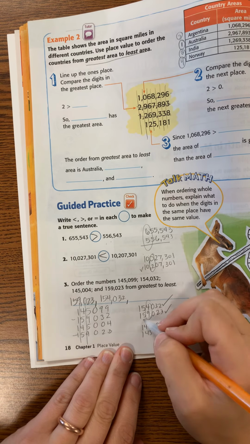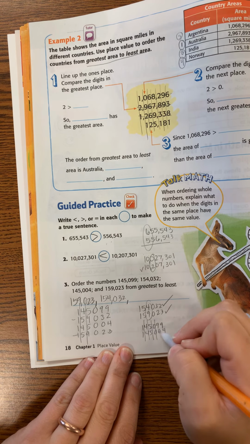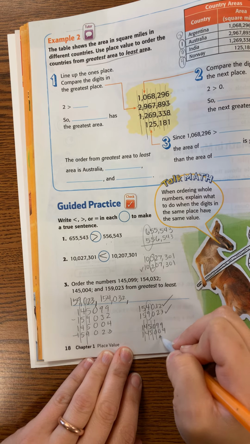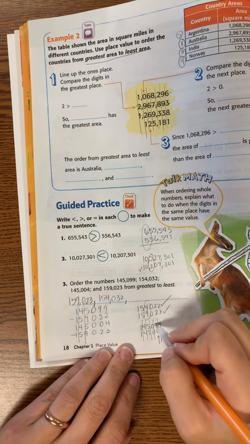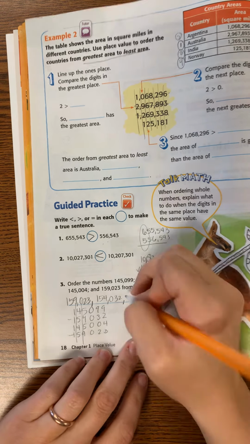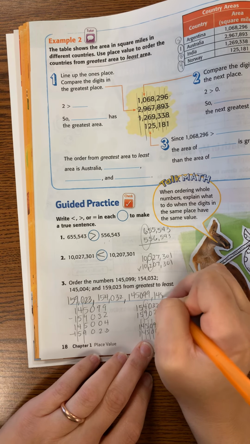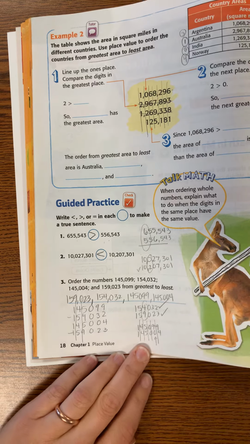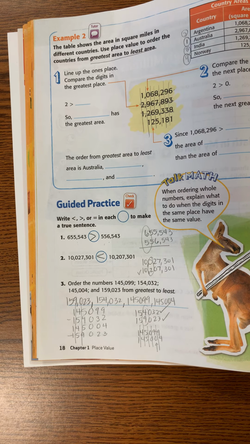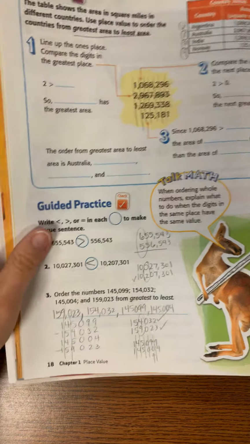Okay, these have a tie here, another tie, another tie, another tie. It's not till we get to the tens place that they have different numbers, and I see that that 9 is bigger than 0. So that's my next number. And finally, this one is my smallest number. So lining them up is a great way to put them in order.